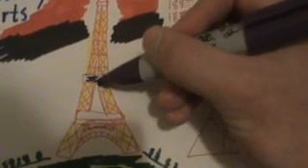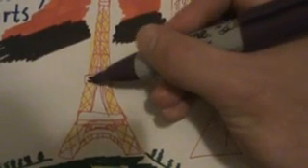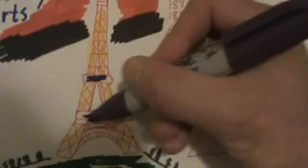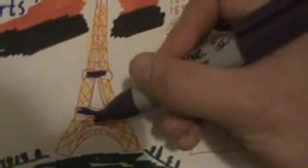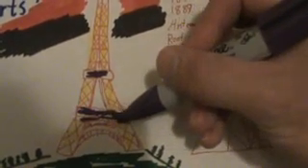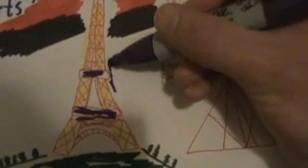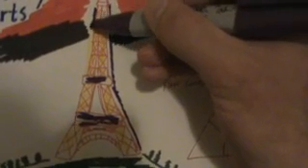Then I'll add just a little bit of purple right here for the center, I guess you could call it the center core, just part of the center of the tower. Then add a little bit of detail for the outer part of the drawing, for the tower, and just a little bit of detail right there.